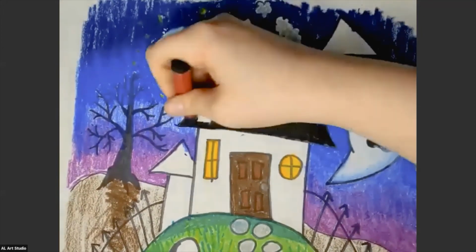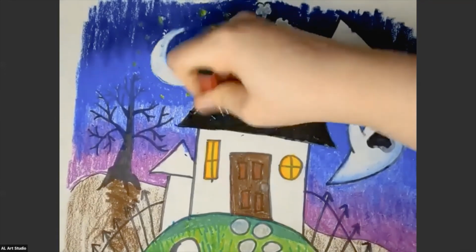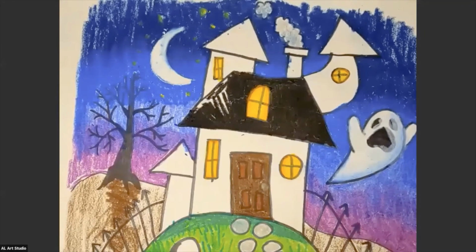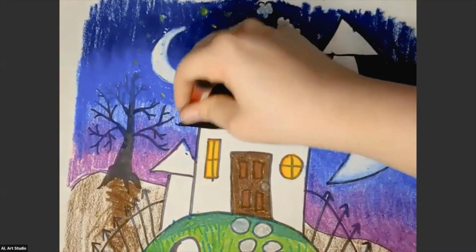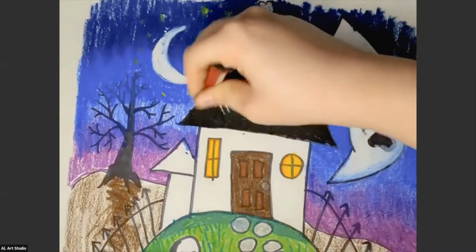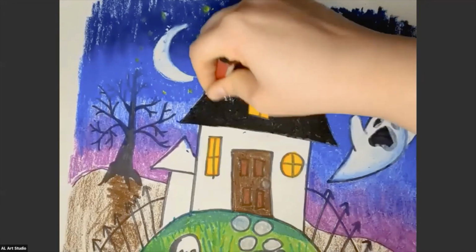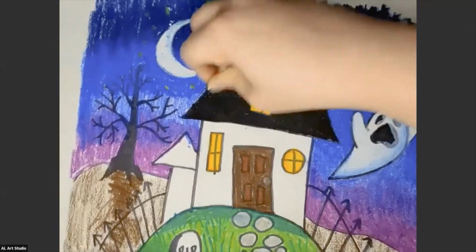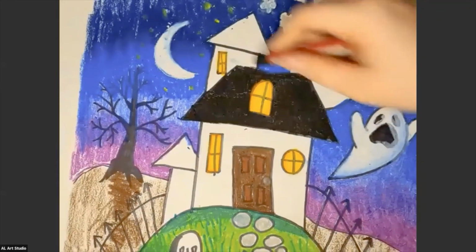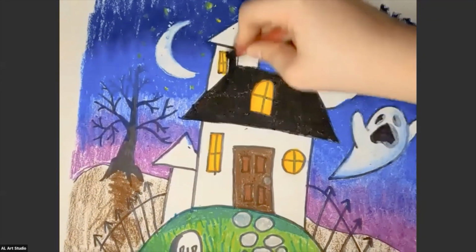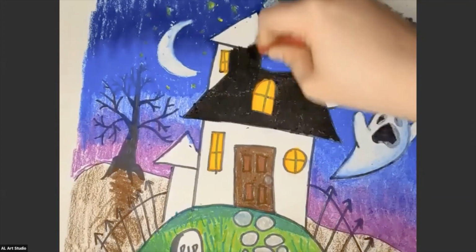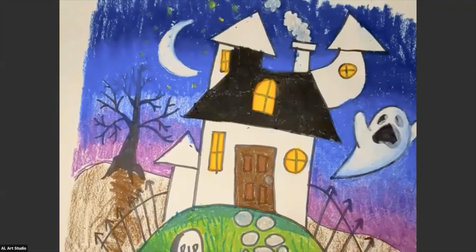So Alex is asking if he can put watercolor on top of all your pastel. Yes, you can watercolor on top of oil pastel. Absolutely. They don't mix together unless you buy the special water soluble oil pastels. If they're just regular oil pastels, you can absolutely do watercolor on top and fill in your background that way.